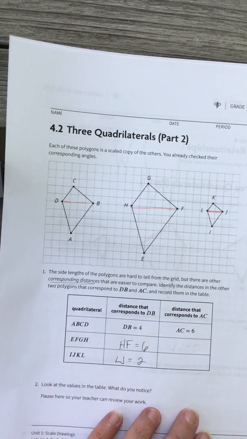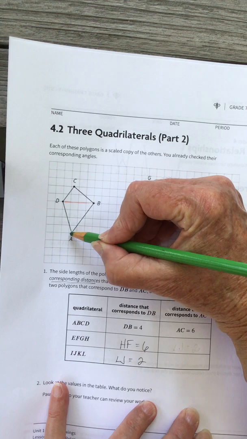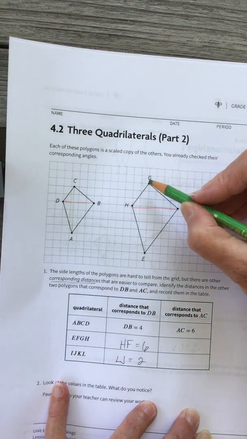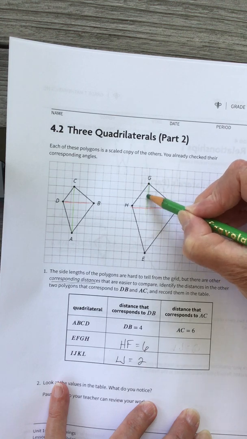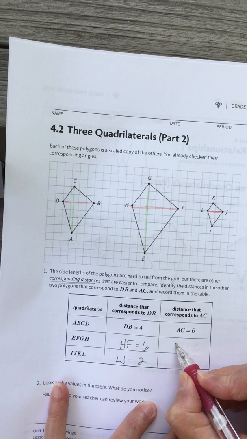Okay, now we want AC. So let's see, AC goes from here to here, what corresponds to that? Oh, GE corresponds to that.